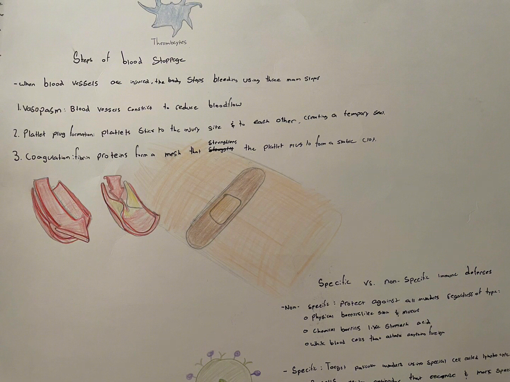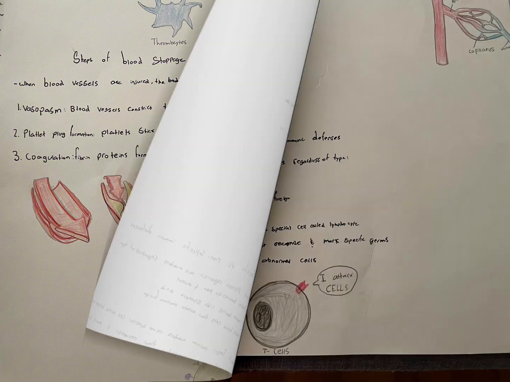So first, the blood vessels tighten, platelets rush to the injury site, then fibrin makes a weave, which forms into a scab to stop and seal the wound so it can heal, and this helps our body keep any bad stuff from entering our bloodstream.